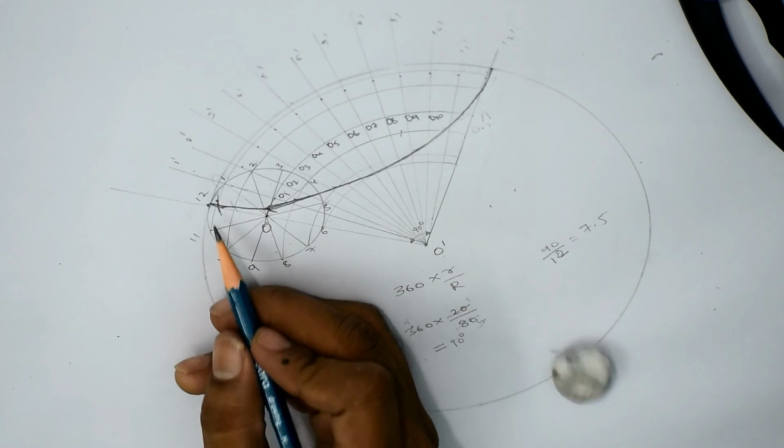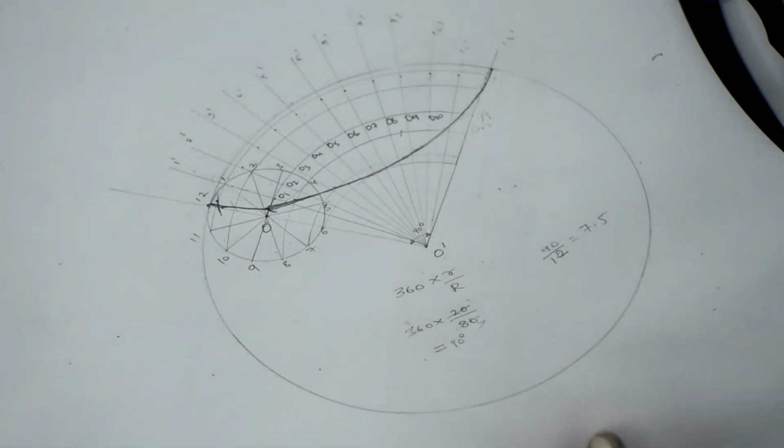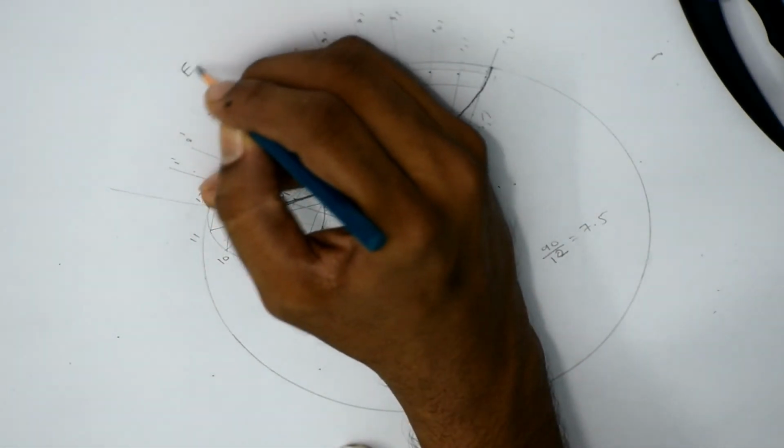So this is your hypocycloid, and this is our exercise number 9.